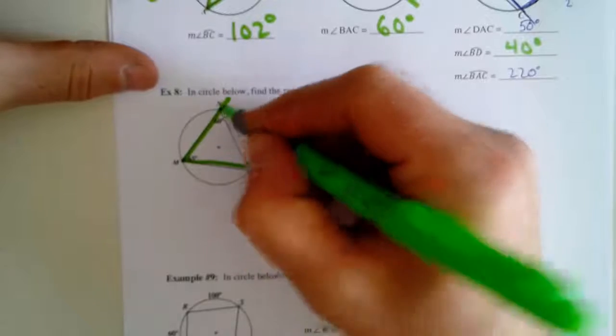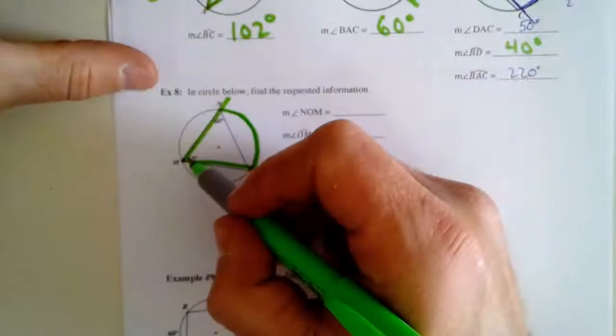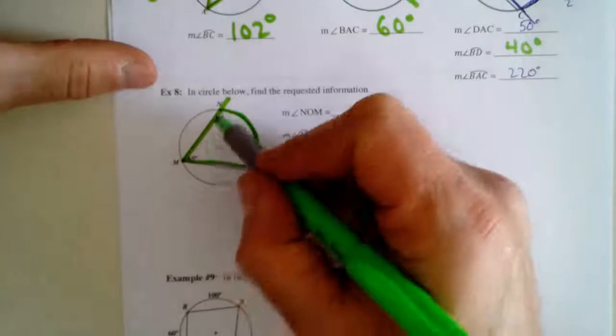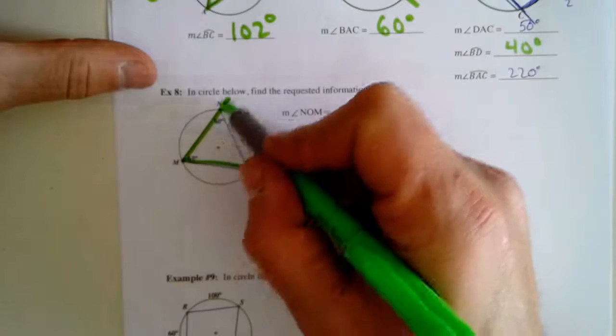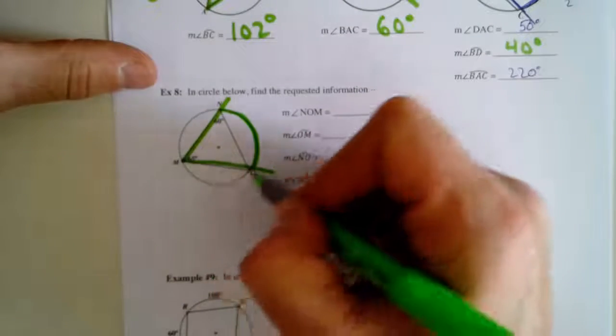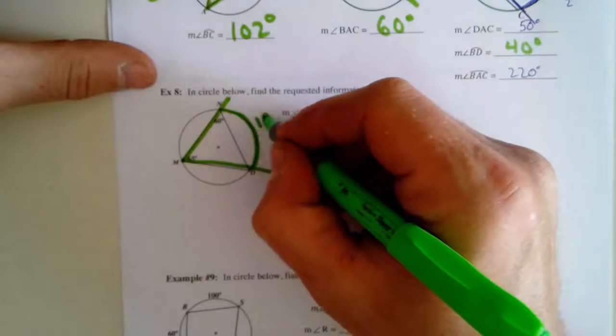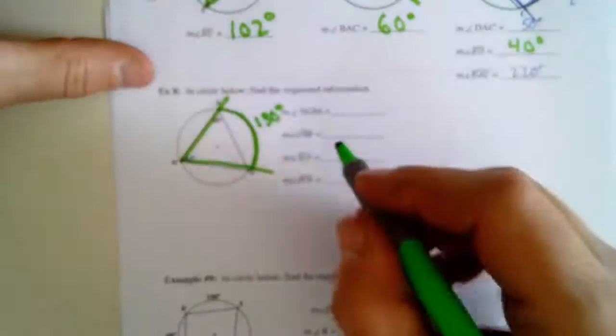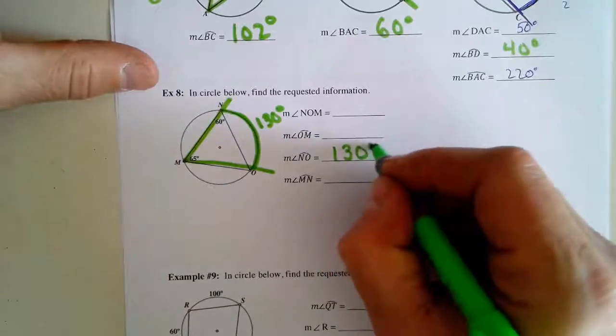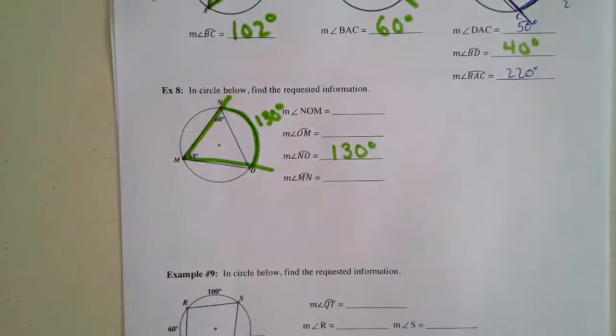So what do I know? Inscribed angle. See that, and you simply say, do I use the 65 or the 60? Which angle did I just trace? I just traced the 65, so I'm going to double it. That's going to be 130. Okay, so get that.